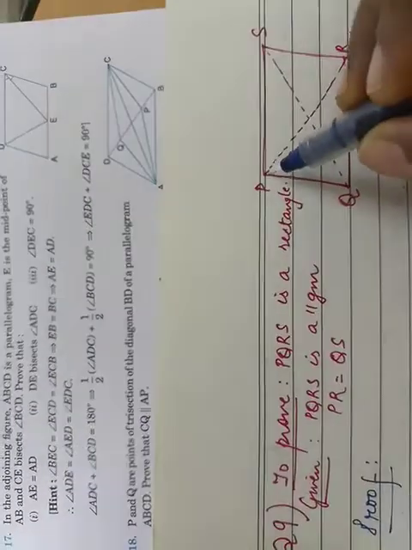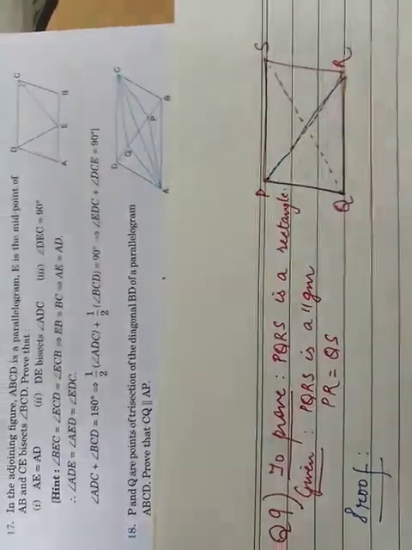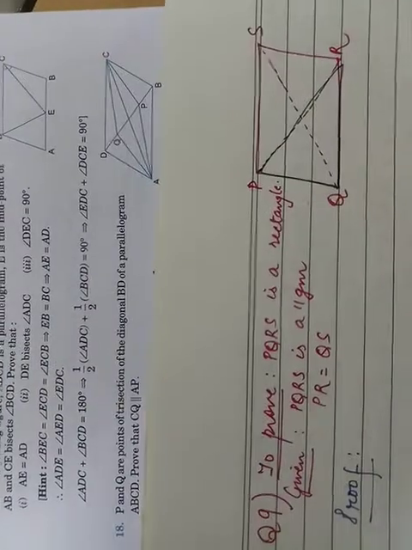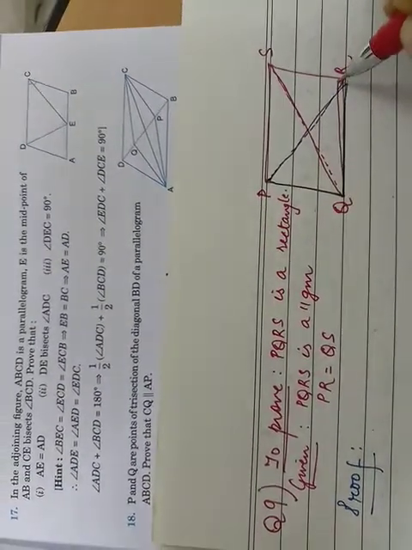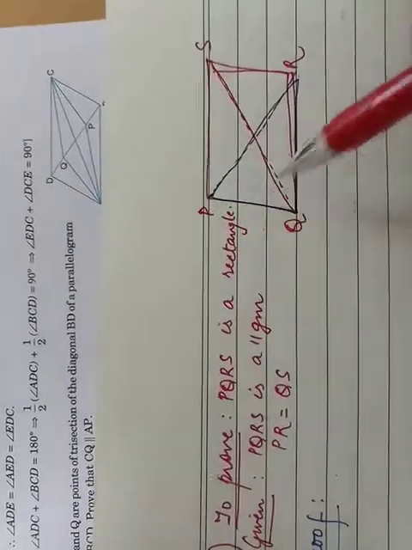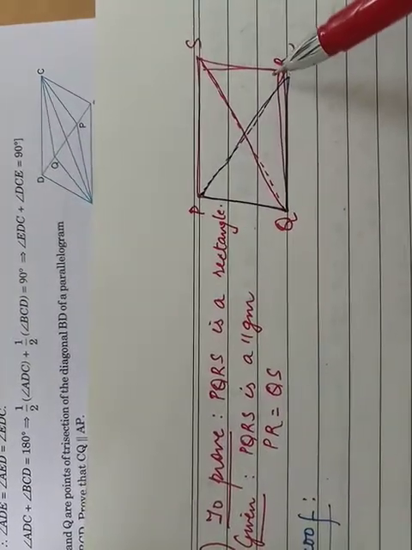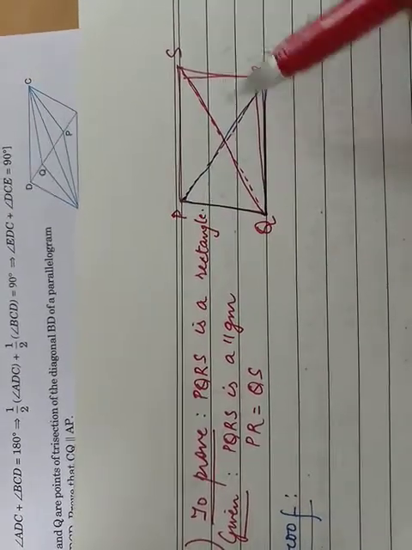For that, I consider two triangles, that is PQR, and one more triangle, that is SQR. PQ is equal to SR. Reason: opposite sides of a parallelogram are equal.